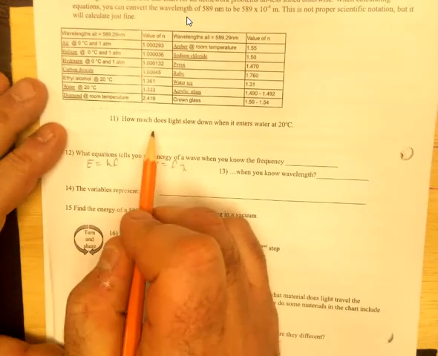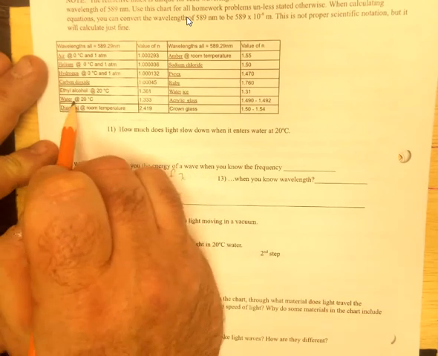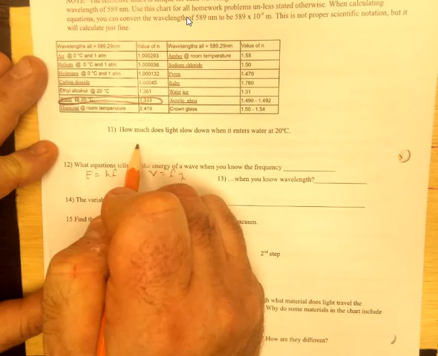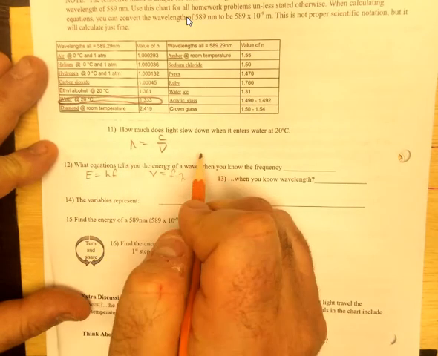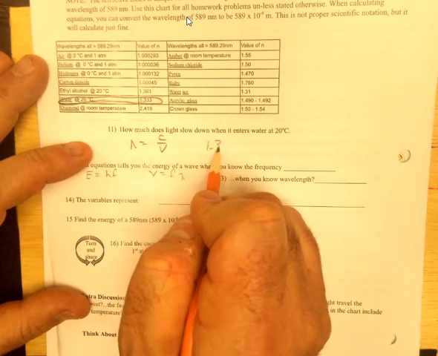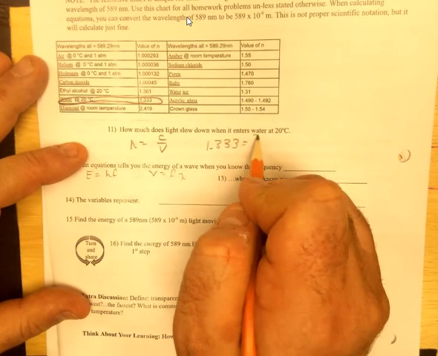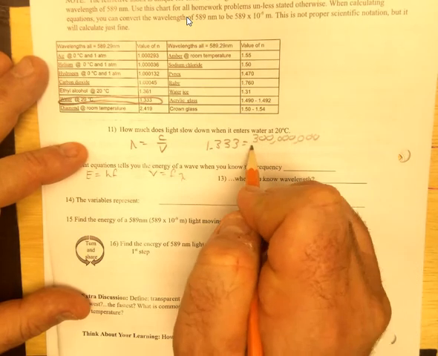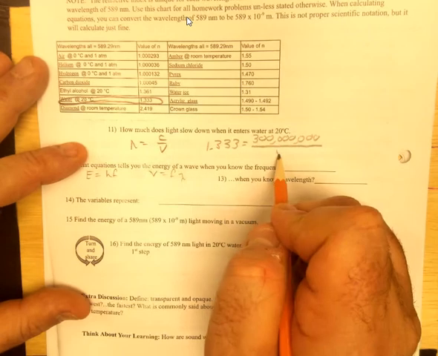How much does light slow down when it enters water at 20? So here's water at 20, and we have an n being 1.33. So I put that into the equation. Here's the equation. The n becomes 1.333. The c is the speed of light in a vacuum, 300 million. And the v is the velocity in the water.